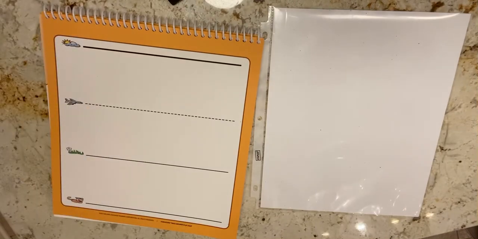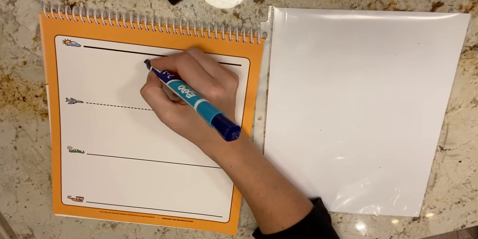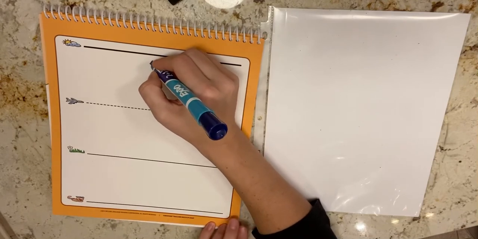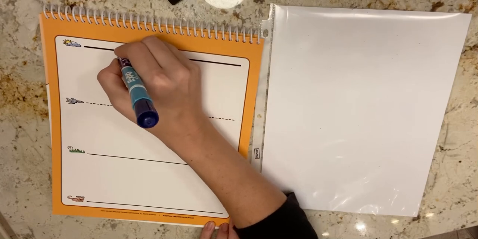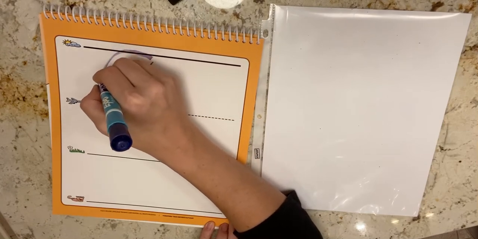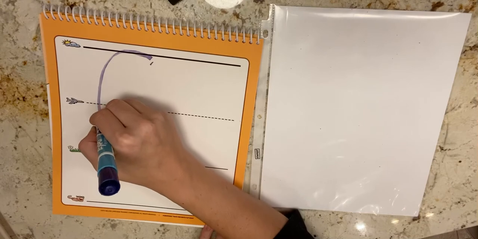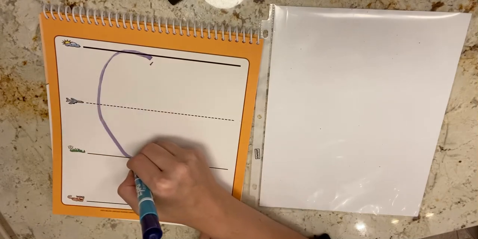So we're going to start on the sky line for our capital G, and we're going to make a curved line like you see in a circle. We're going to fly backwards on the sky line all the way down and around to the grass line.